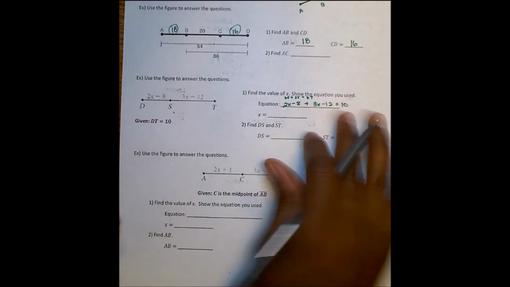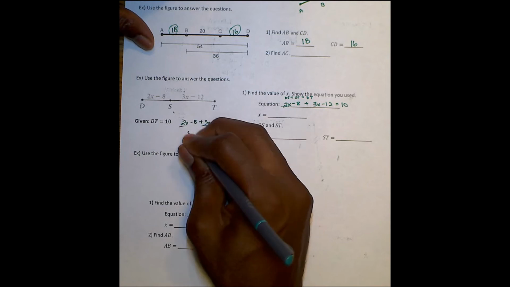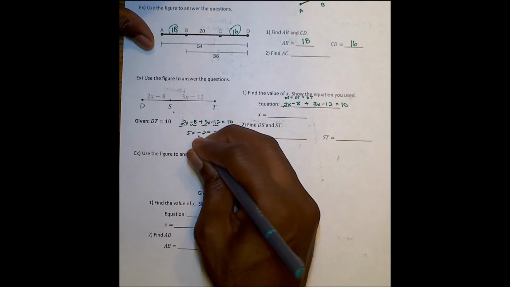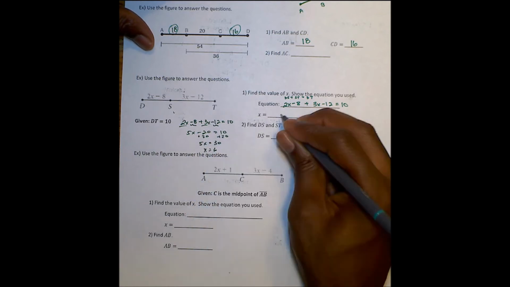Now this is just an algebraic equation that we can set up and solve because we already have it set up. So 2x minus 8 plus 3x minus 12 equals 10. Add our like terms together: 5x minus 20 equals 10. We'll add 20 to both sides, and so 5x equals 30. Then divide by 5, and that'll give us x equals 6. Always important to make sure that we're finding what the question's asking us to find. In this case, they are just asking us to find x. We're good.